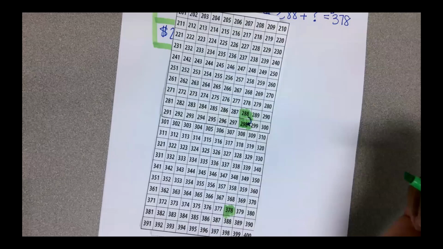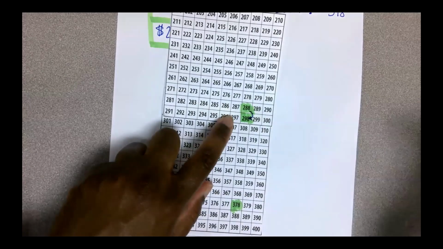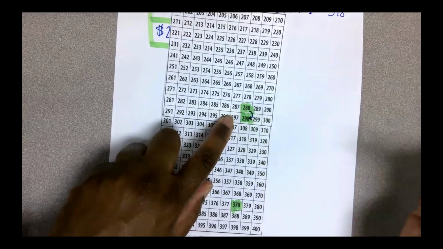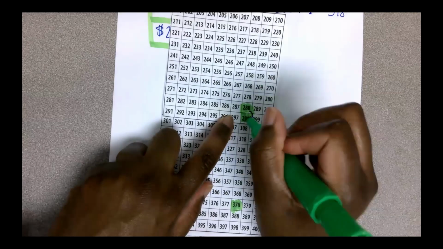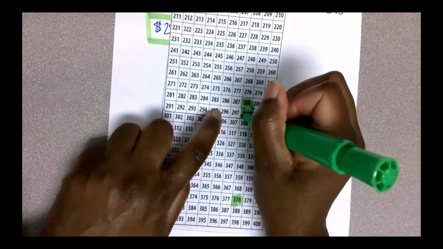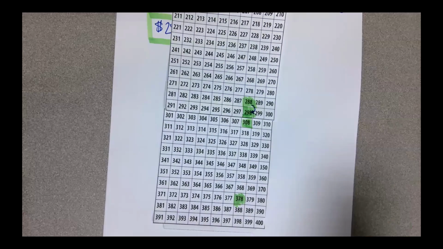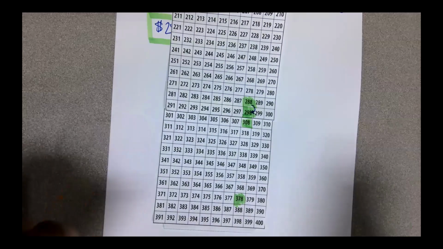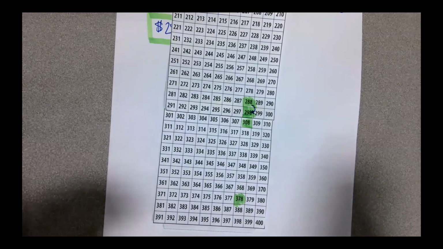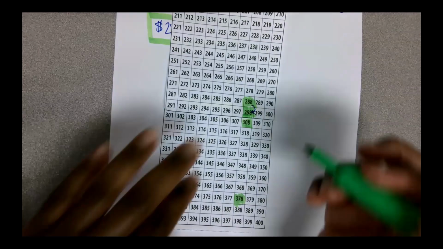Now, I can see that 10 more than 298 is going to take me across the century mark here at 300. So it's going to take me to the next part of my chart. 10 more than 298 is 308. I will continue finding 10 more until I reach 378.